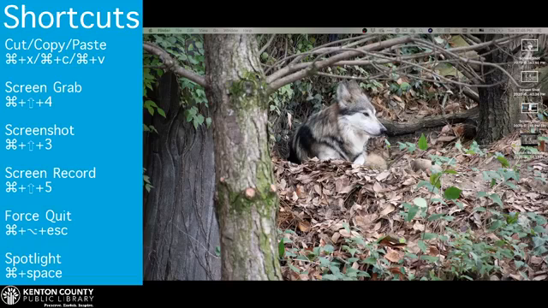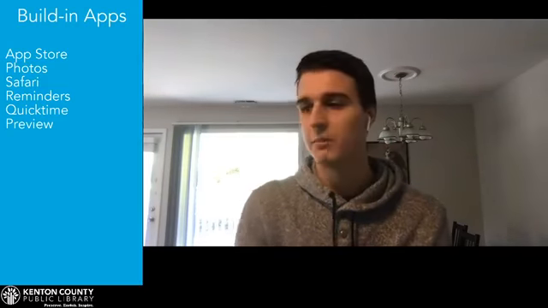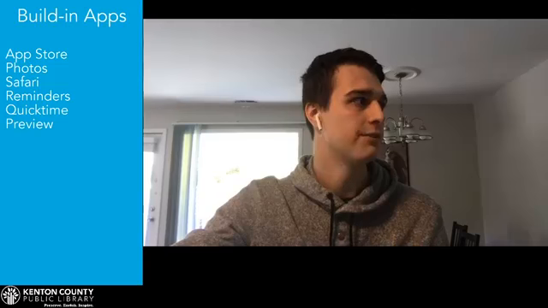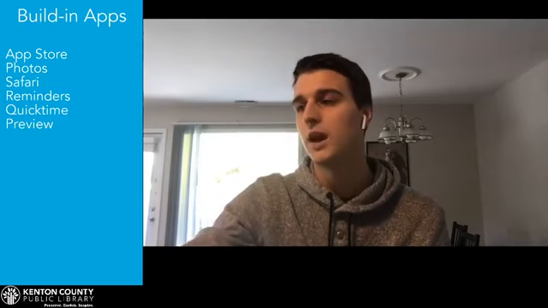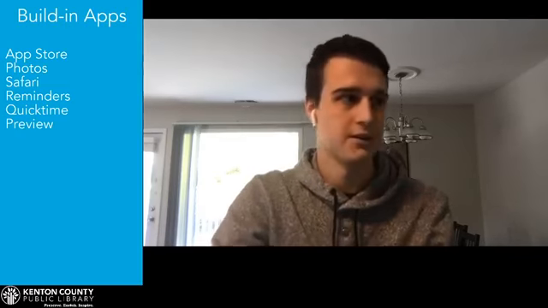Next, I'm going to go over some built-in apps. So some of the built-in apps that we have on Mac are the App Store, Photos, Safari, Reminders, QuickTime, and Preview. Those are the ones that I'm going to go over today. There's a couple more, but that's what I'm going to stick to today.